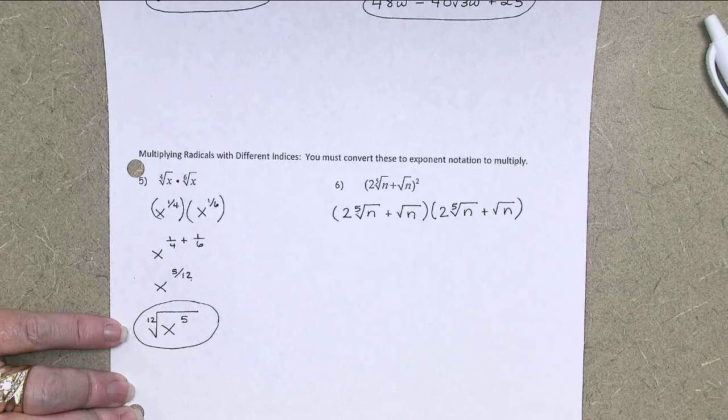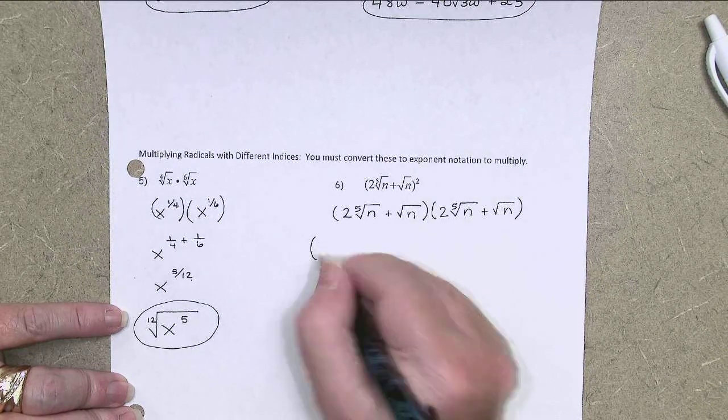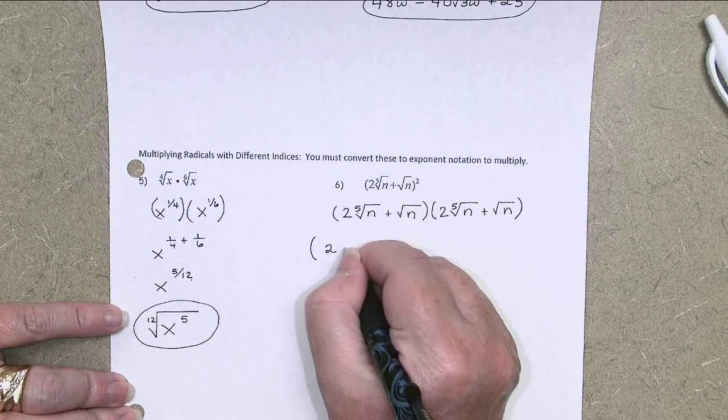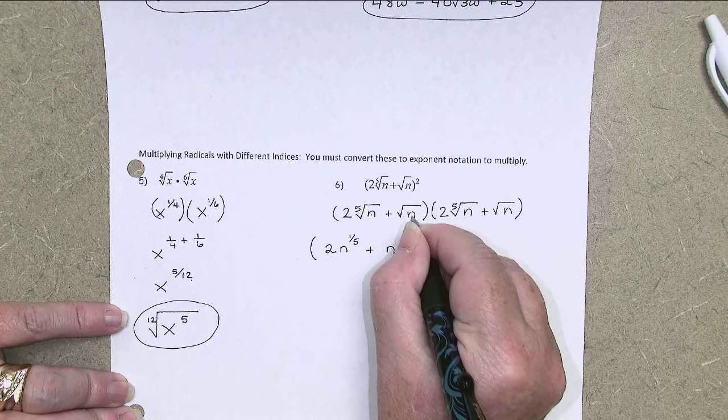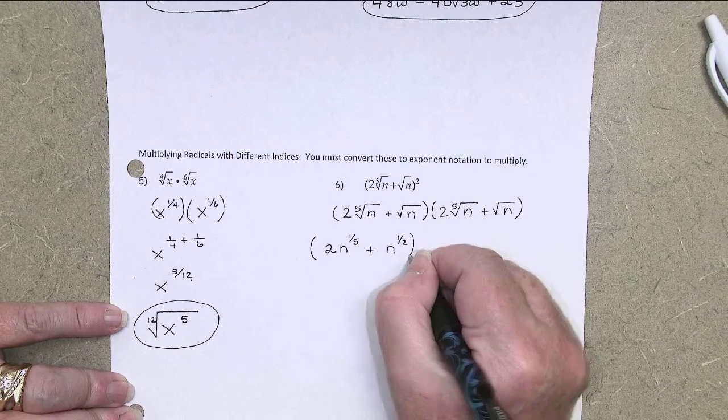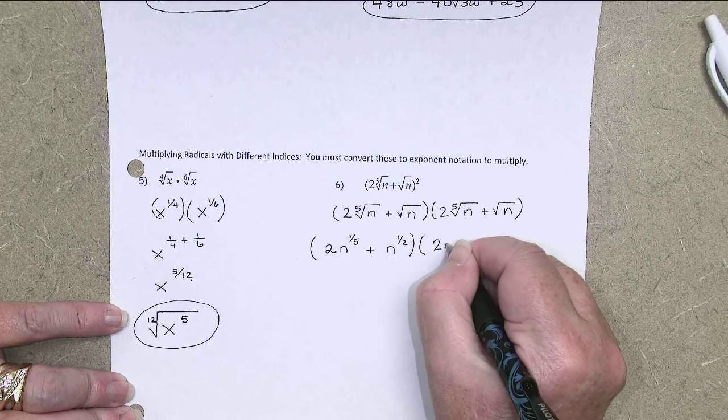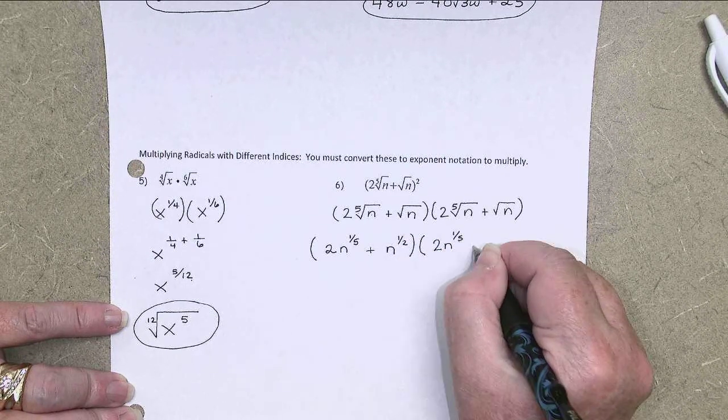So before I even start to do the FOIL, I'm going to rewrite this with fractional exponents. That will become an n to the 1/5. That one will become an n to the 1/2. And the same thing in the second factor.